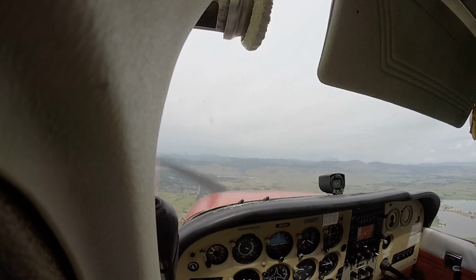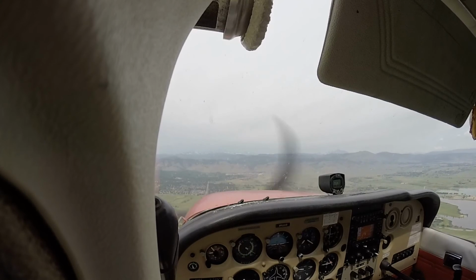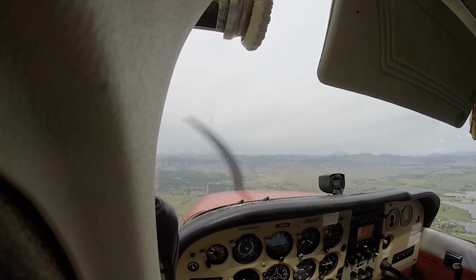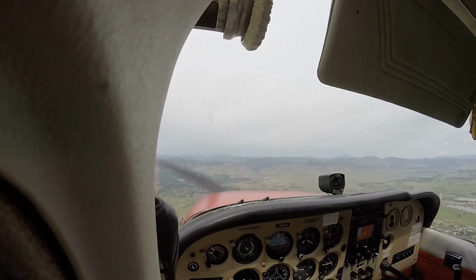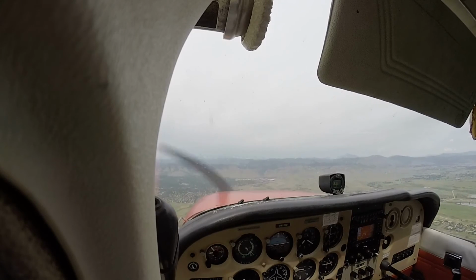Boulder traffic, Princess 383 X-ray, 6500, over the power plant for left crosswind, left downwind, 8 Boulder.